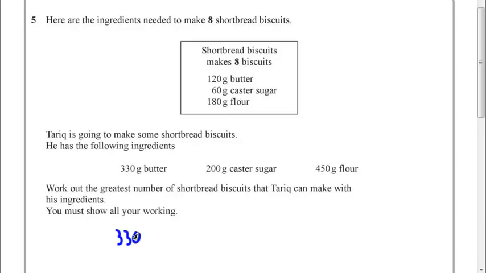We've got 330 over the amount we needed to make 8, 120. This is for our butter. And it cancels down here. We've got a common factor of 3, 11 quarters. Okay, that's that one.